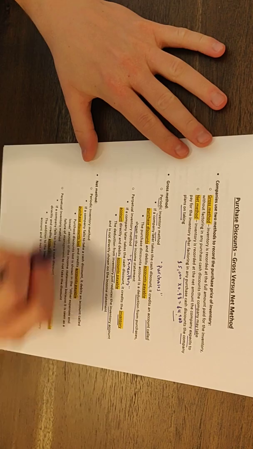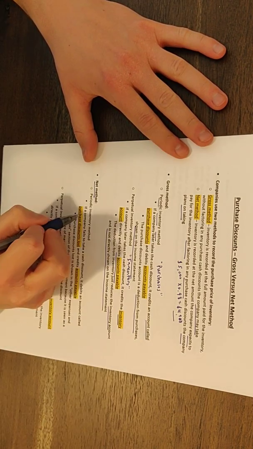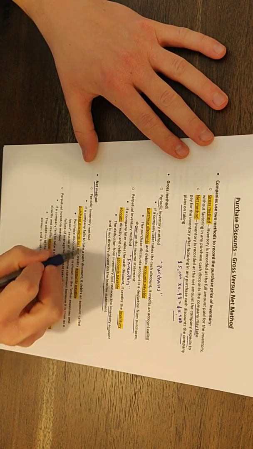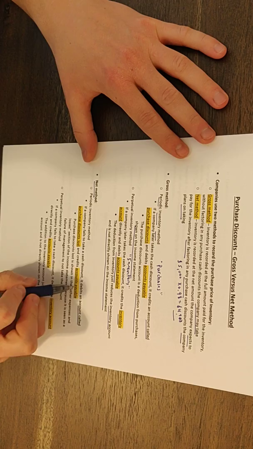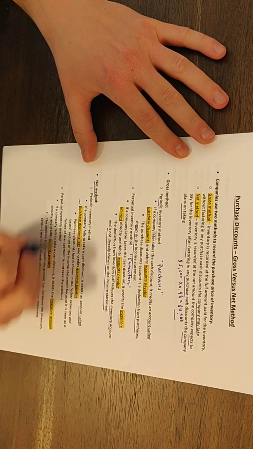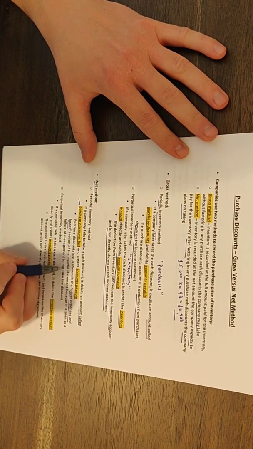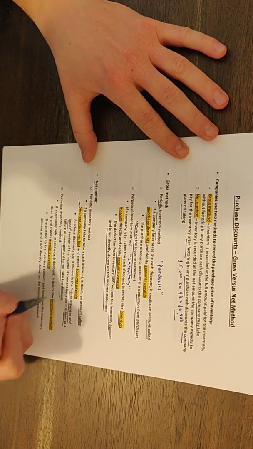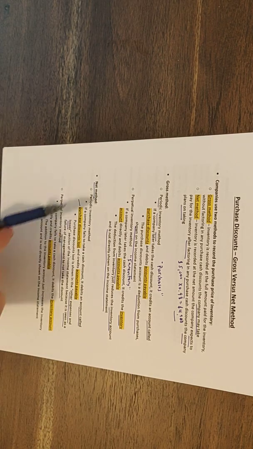Next, we have the net method using the periodic inventory system. If a company fails to take a cash discount, it debits an account called purchase discount loss and credits accounts payable. Purchase discount loss is shown under the other expenses and losses section of the income statement because it is seen as a failure of management to not take the discount. So what happens under this, again, we're using the net method.